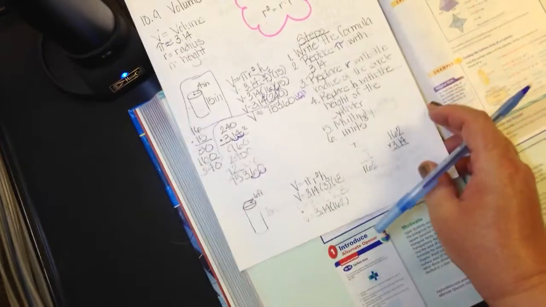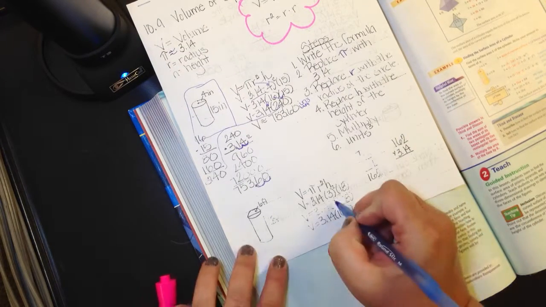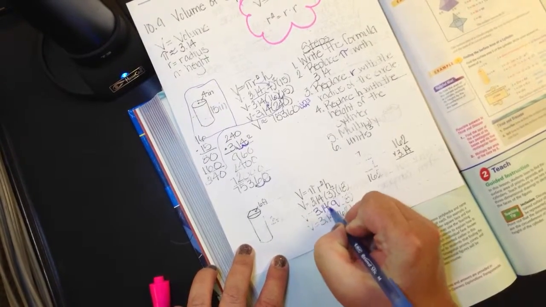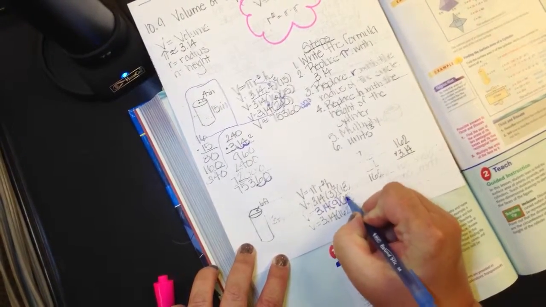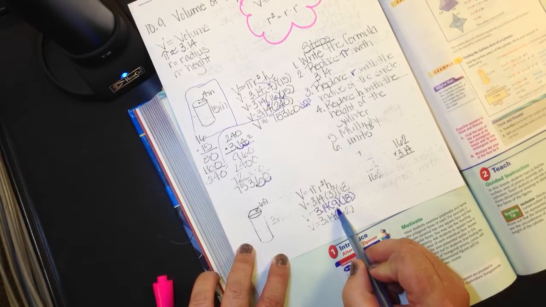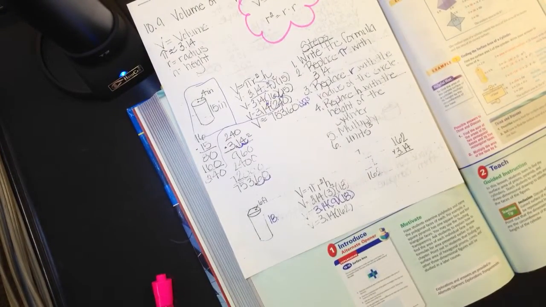Down at the bottom of your paper, there's another example problem. It's a little bit hard to read. Go ahead and fill this part in as I am. This should be 3.14 times 9 times 18. Over here, the height of the cylinder is 18.